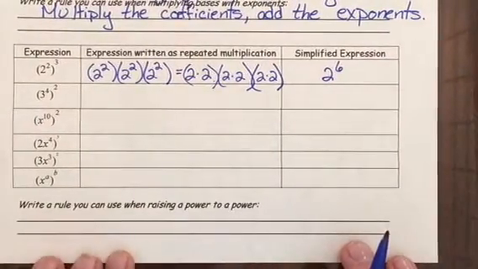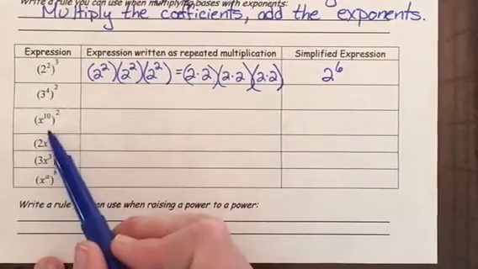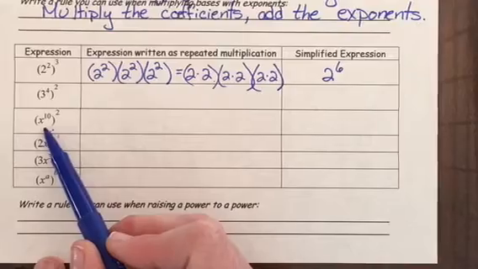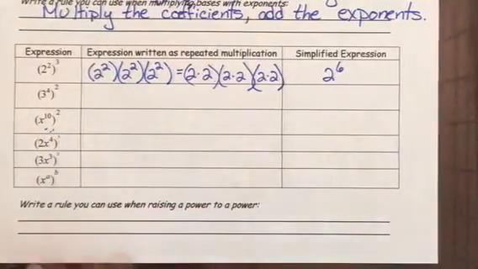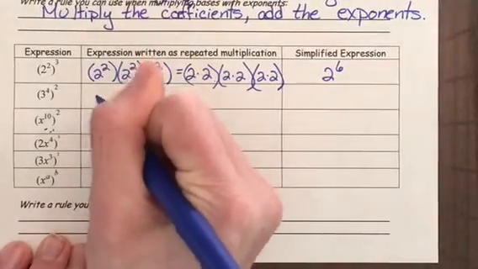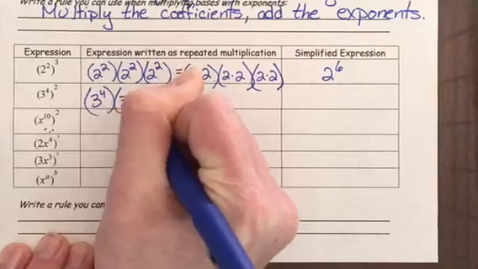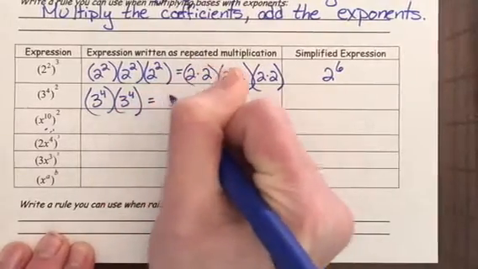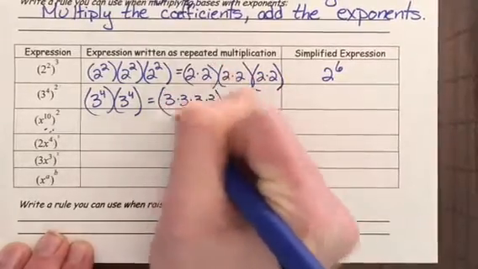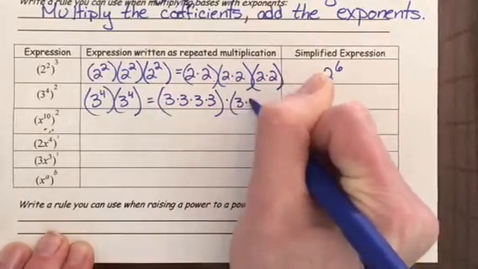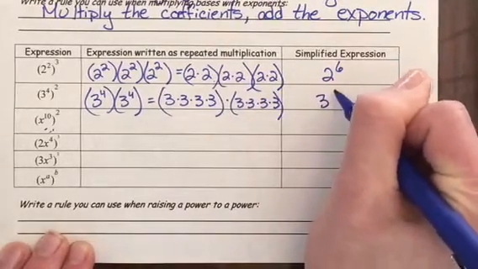See if you can do the next two. See if you can do 3 to the 4th quantity squared and x to the 10th quantity squared on your own, then come back to the video. Okay, so 3 to the 4th squared is really 3 to the 4th times 3 to the 4th, which is the same as 3 times 3 times 3 times 3 multiplied by 3 times 3 times 3 times 3, or 3 to the 8th power.